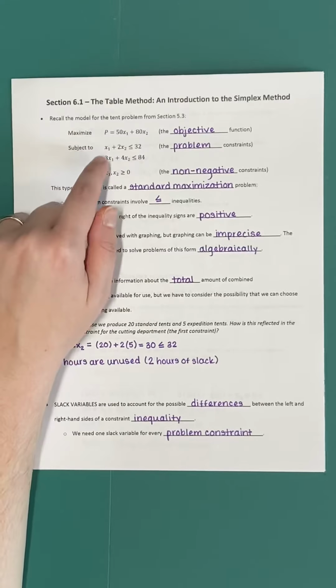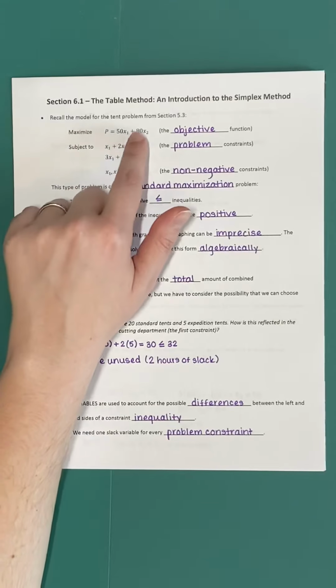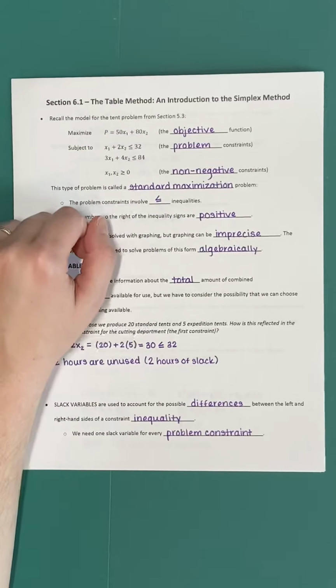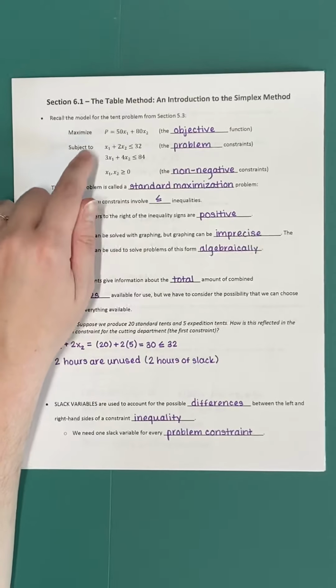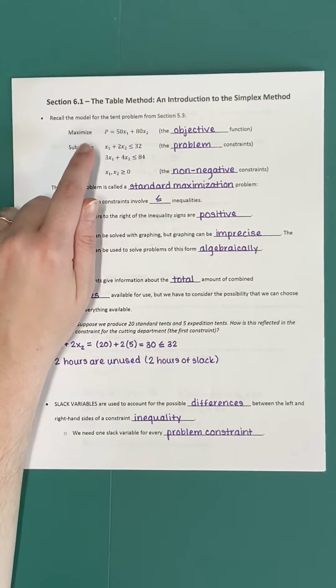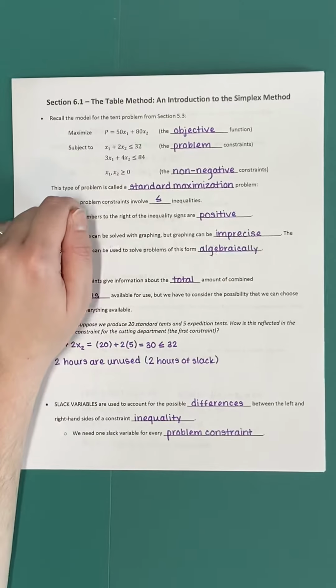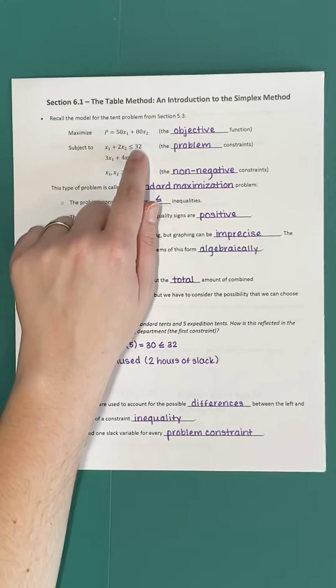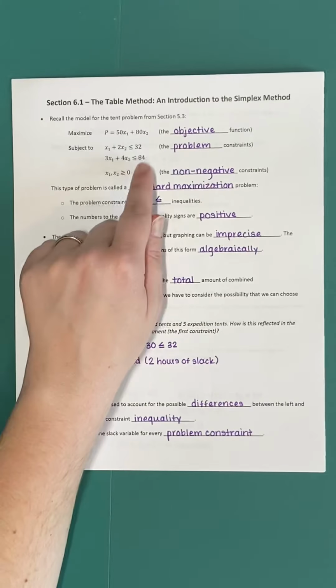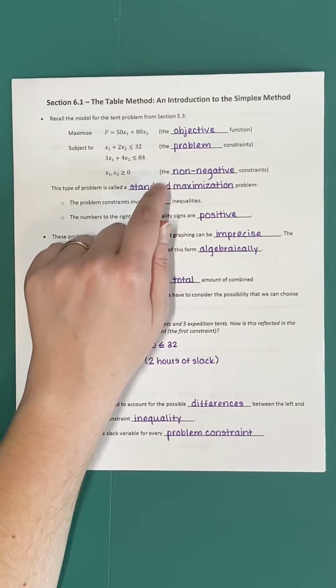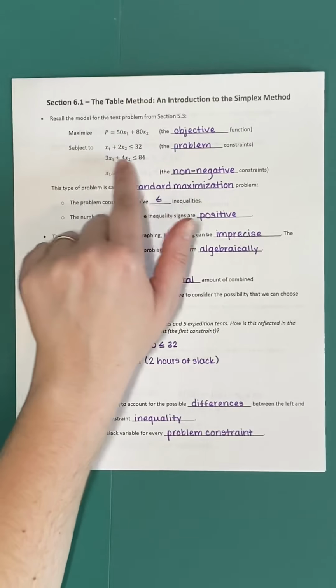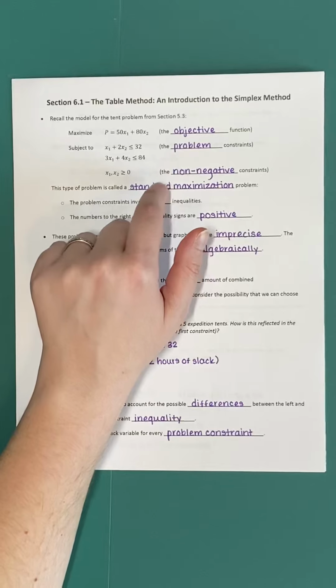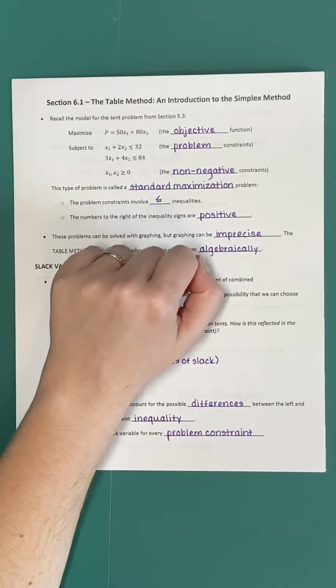So we had two problem constraints based on this manufacturing situation with these two types of tents. We had constraints in the cutting department and in the assembly department. We determined that there are a maximum of 32 hours in cutting and 84 hours in assembly, and we created two inequalities based on those limitations in those two departments.